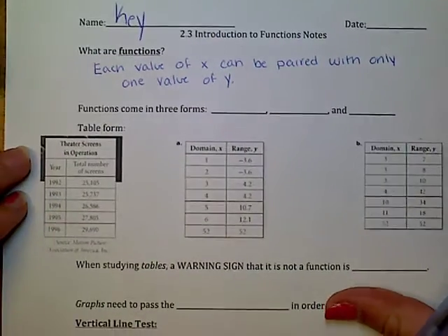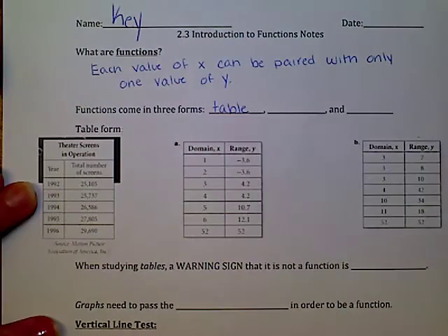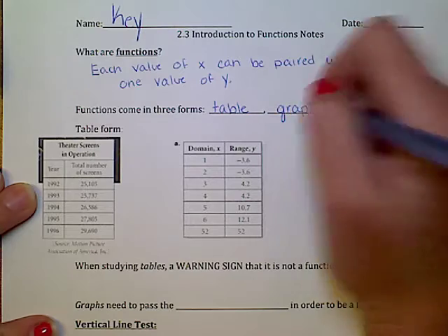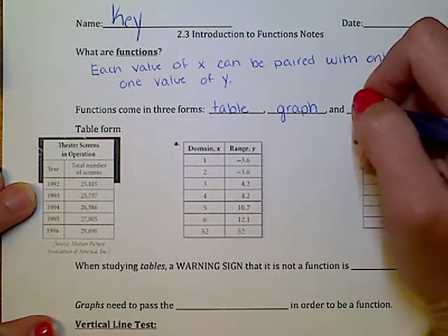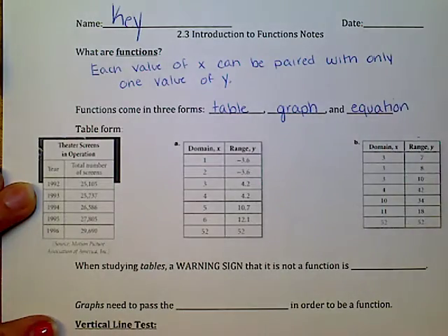Functions come in three forms. They can be in a table form. We're going to look at those today. They can be in a graph form. We'll look at what makes a graph a function. And tomorrow we'll look at the equation form of a function.